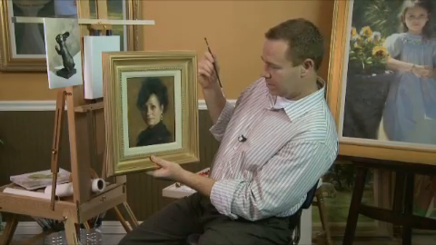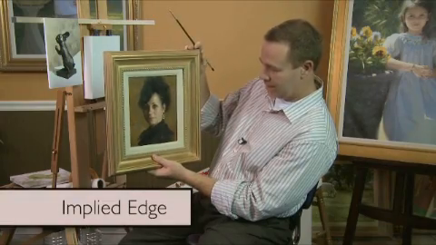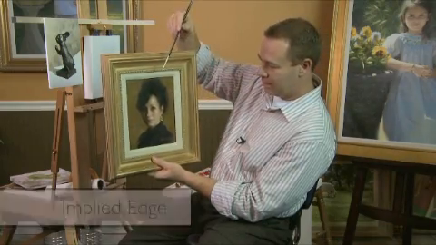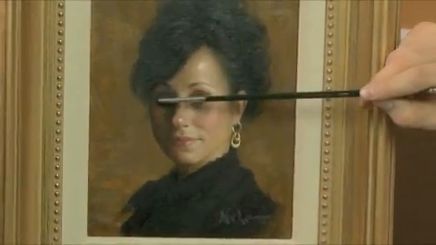And then there's an implied edge. I'm trying to find an implied edge. That's an edge that doesn't really exist, but your eye sort of fills it in. I'll give you an example. This is sort of an example here.